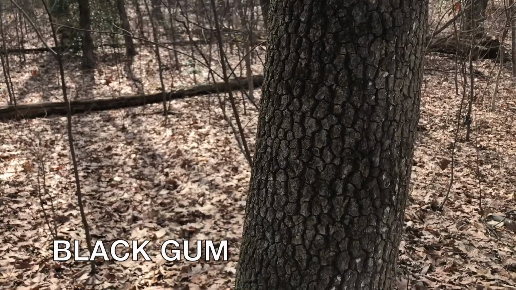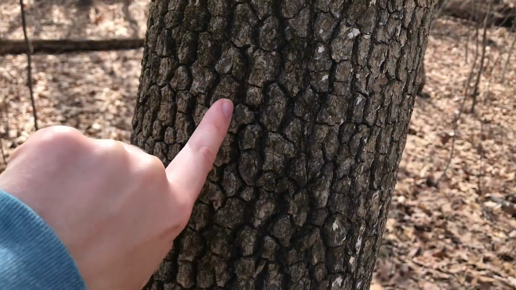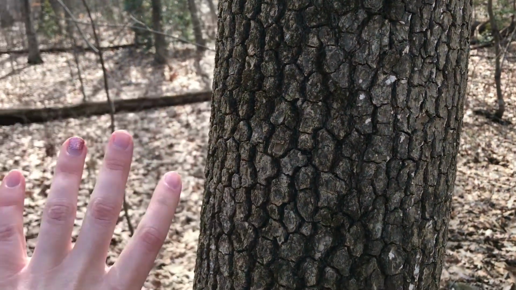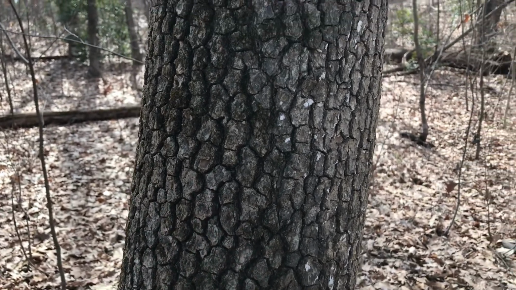So things to look out for with the black gum, it'll have these short little broken chunks that are really deep. So they'll kind of look like the dogwood, but the dogwood will never have crevices this deep. So that's a way to remember it.